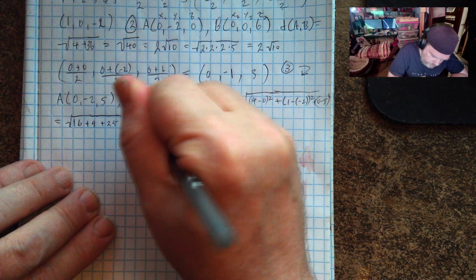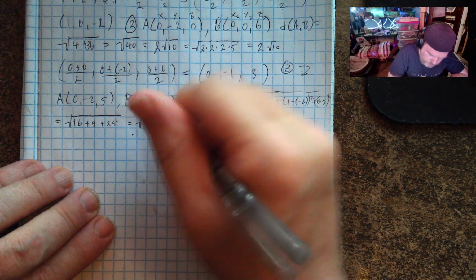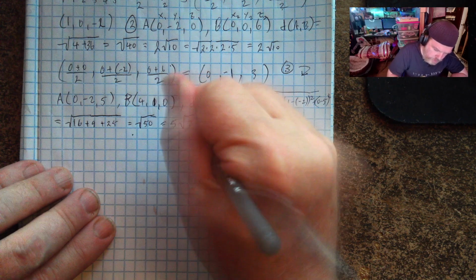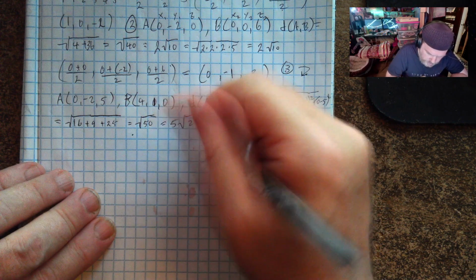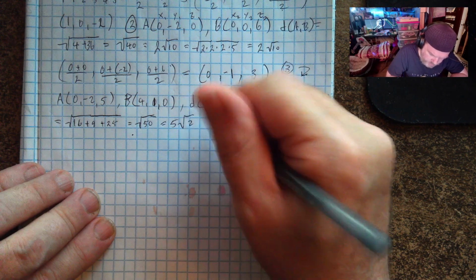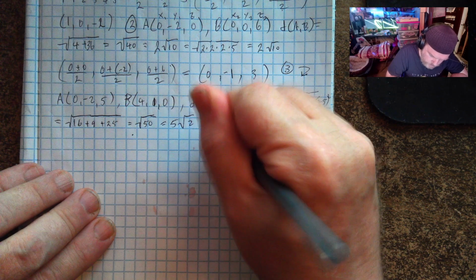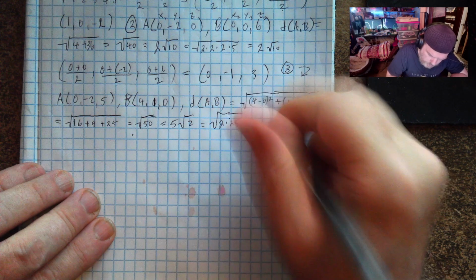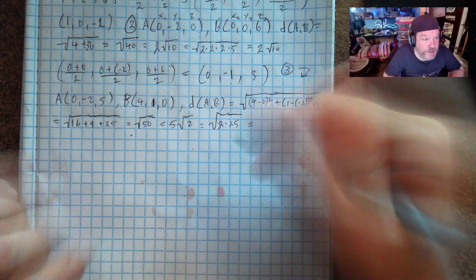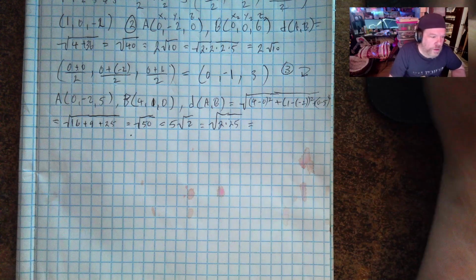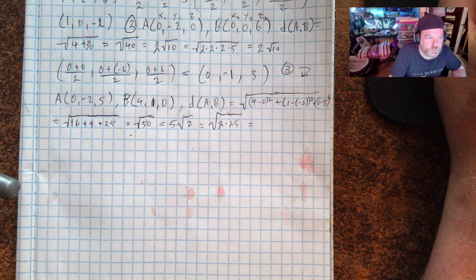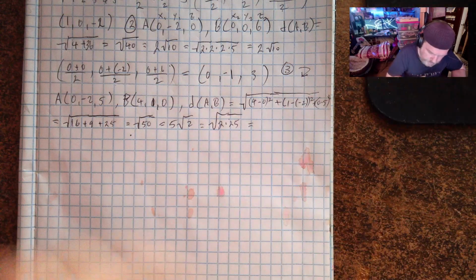Root 50, which is 5 root 2. And just for grounds, 50 is 2 times 25, which is 5 root 2. That's how I got that, 5 times 5. All right, let's see.